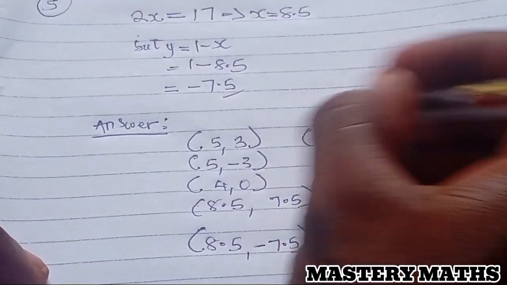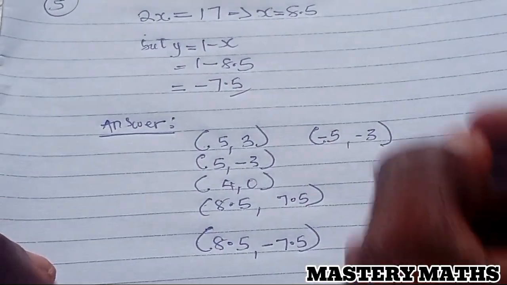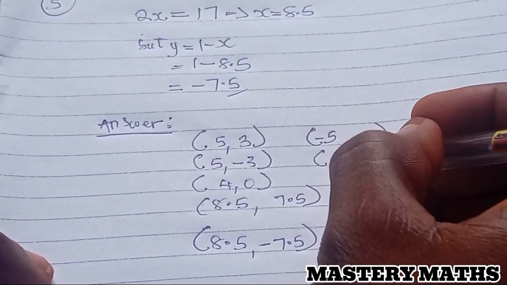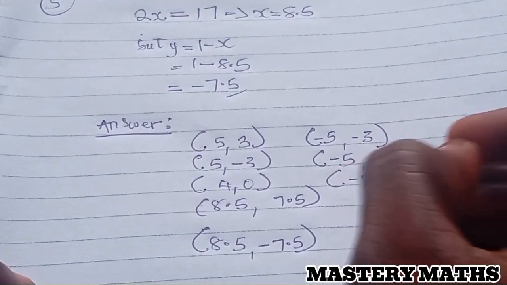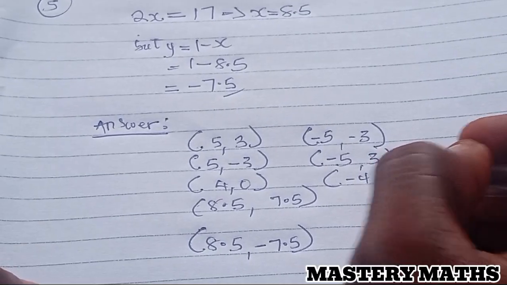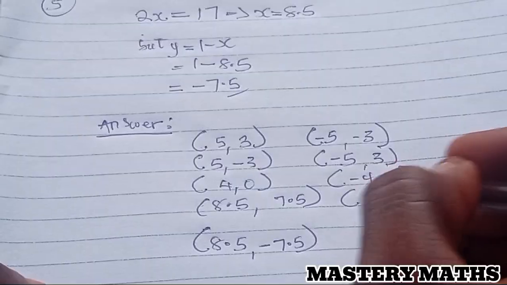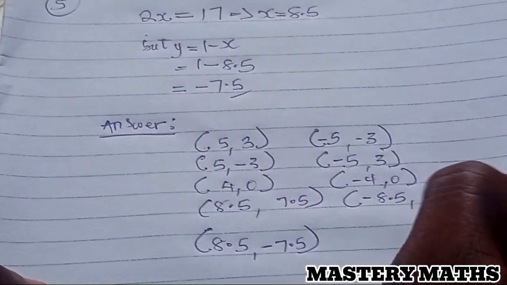It becomes minus 5, minus 3. Here will be minus 5, minus and minus is plus, which gives us 3. Here is minus 4, comma, then we have 0, which means nothing. Then you have minus 8.5, minus 7.5.